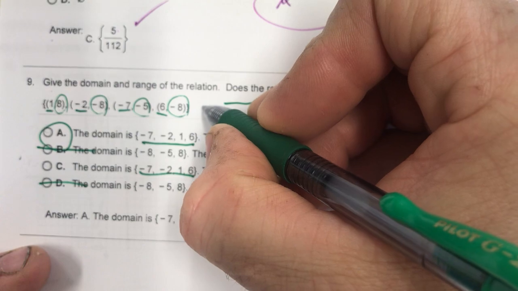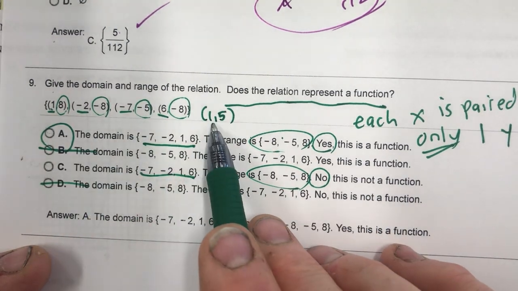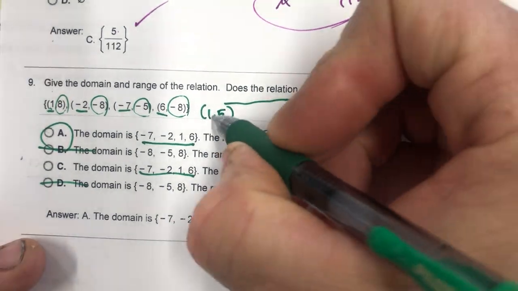Now what would make it not a function is if I had like 1 with 5 over here. I'd have 1 with 8, and now here I have 1 with 5. That makes it not a function.